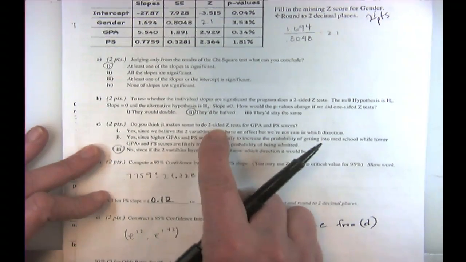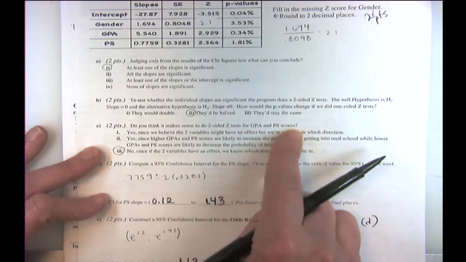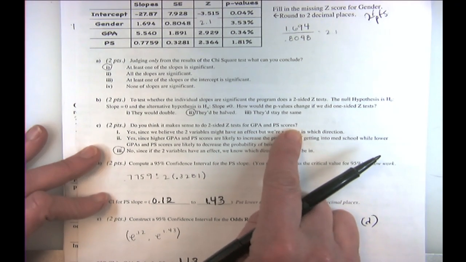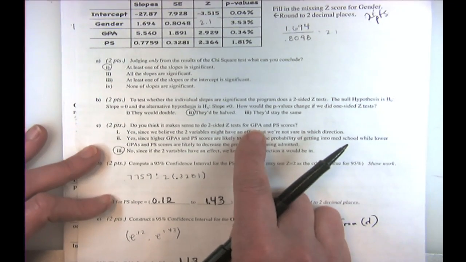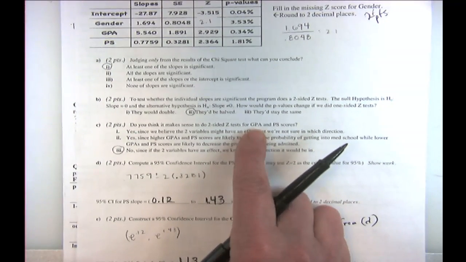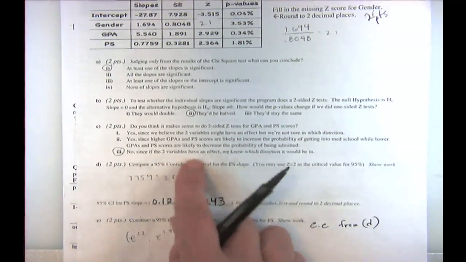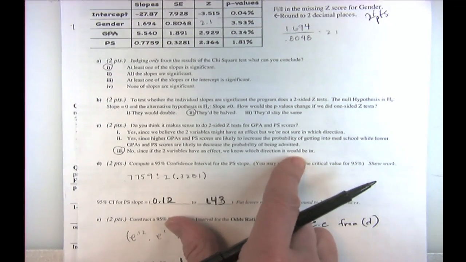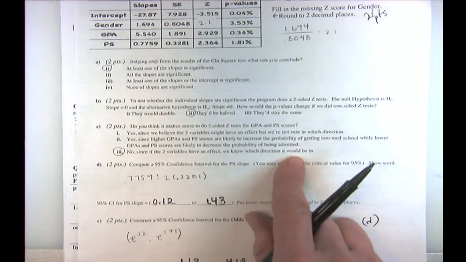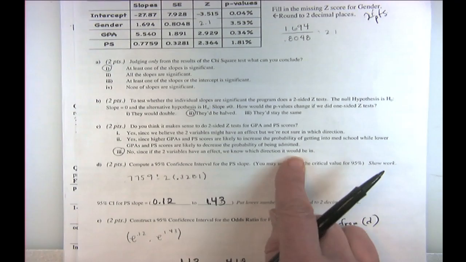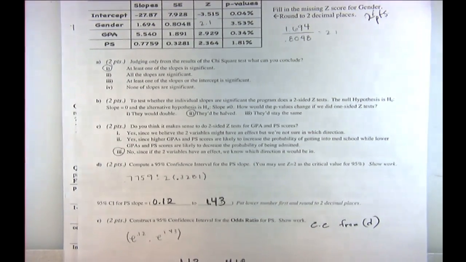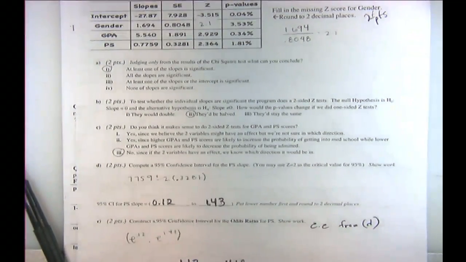Do you think it makes sense to do a two-sided t-test for GPA and PS scores? I don't think it makes sense because, you know, if they matter at all, of course you'd know the direction. You'd know that if they have an effect, you'd know which direction it would be in. No one's going to think that a lower GPA is going to help you get into med school, or a lower MCAT score would. So you know which direction.